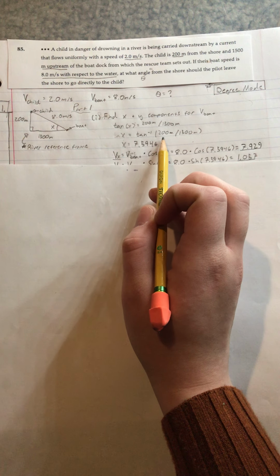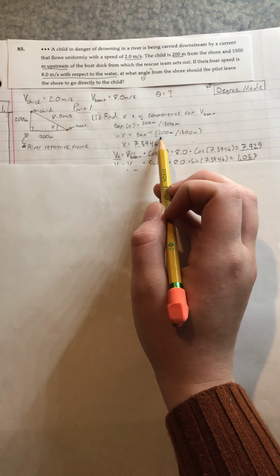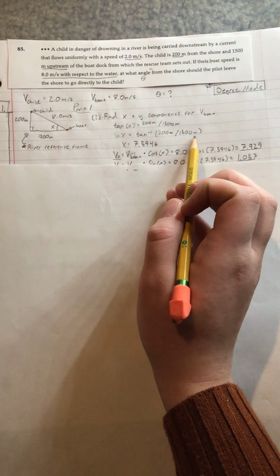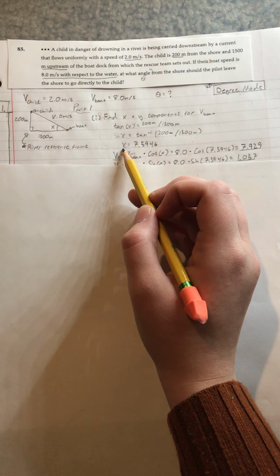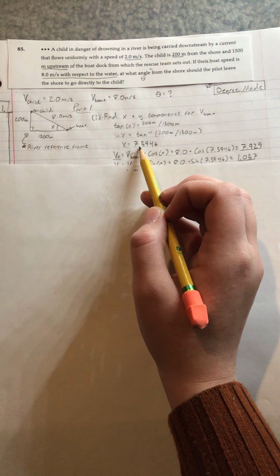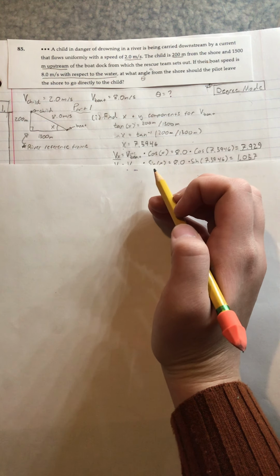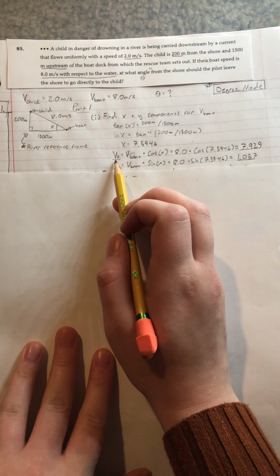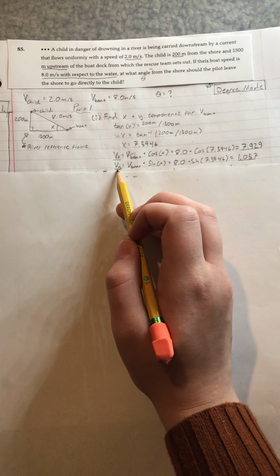So x equals the inverse tangent, or arctangent, of 200 meters over 1,500 meters. And so x is going to be equal to 7.5946 degrees. And so we're going to use this and plug it into our v of x and v of y equations.